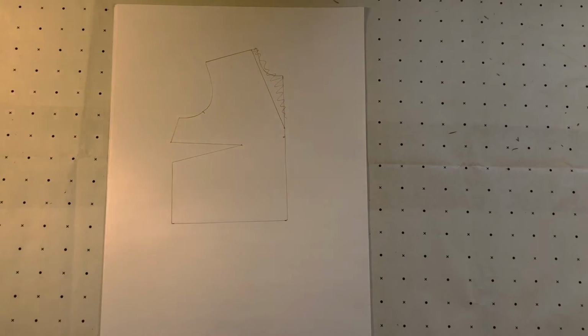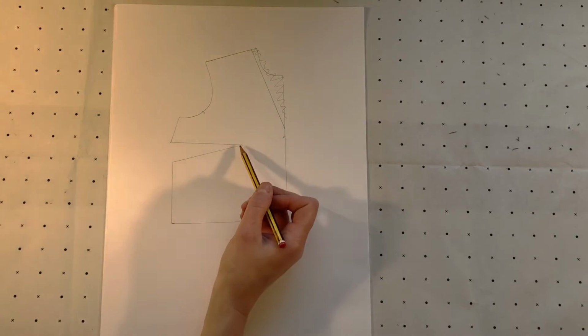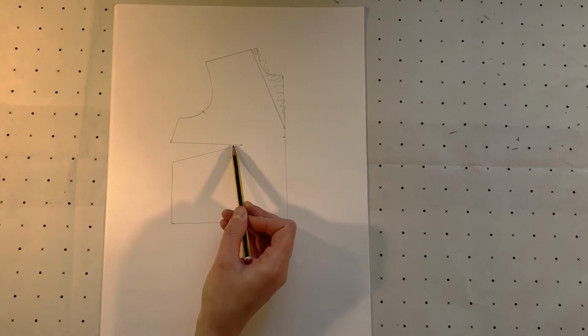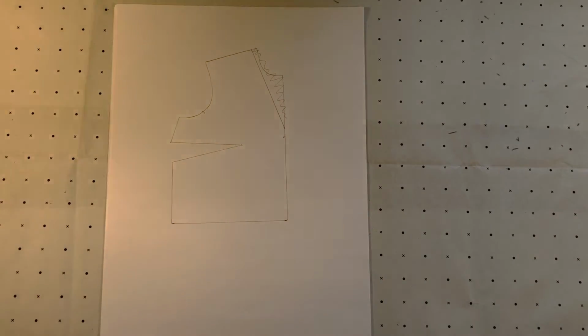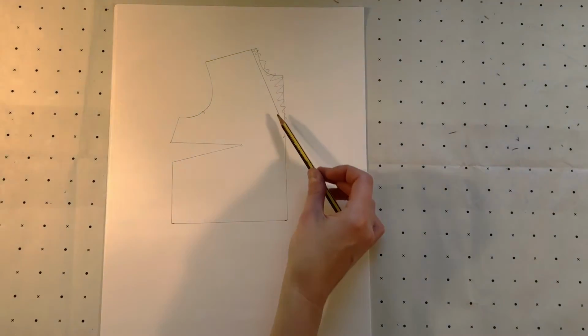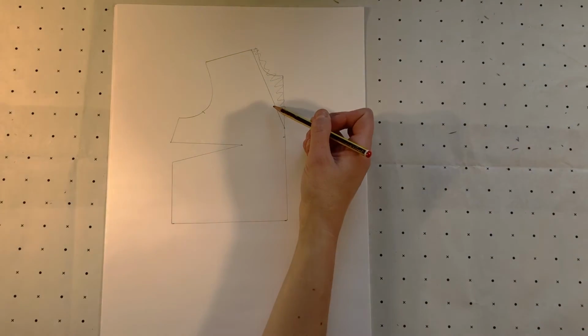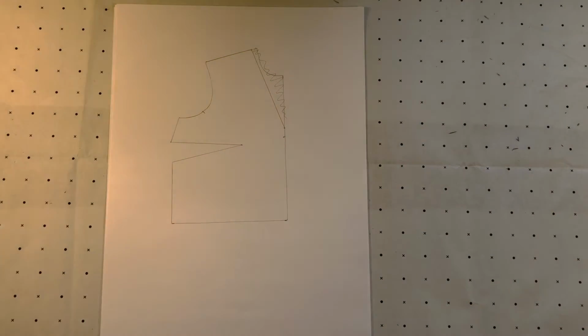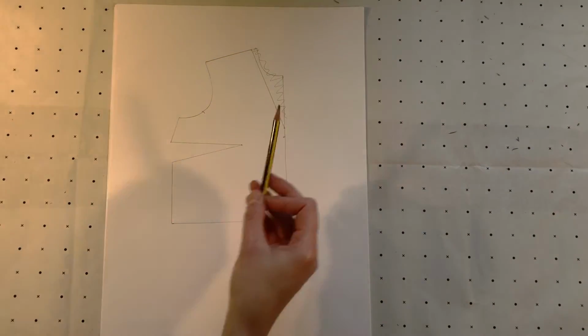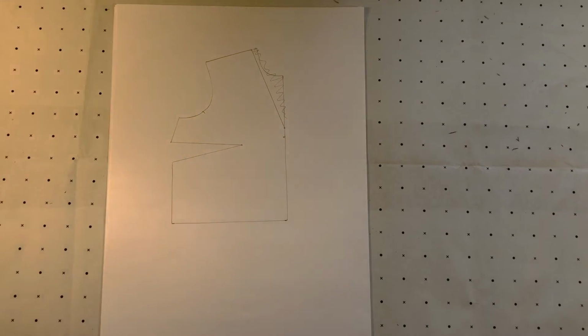If I were to just leave my pattern like this and then reduce the length of the dart, this pattern piece would work, but what you'd find is this section here has a tendency to gape, and so to fix the gaping we're going to add in an extra dart in this section here. Now this dart in full scale is quite small, approximately 0.6 centimetres, so it really is quite tiny in half scale.